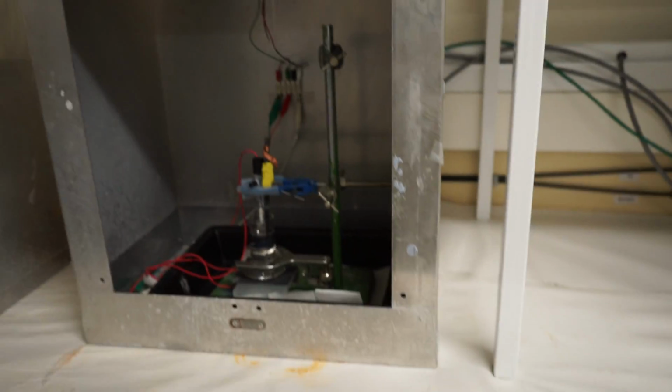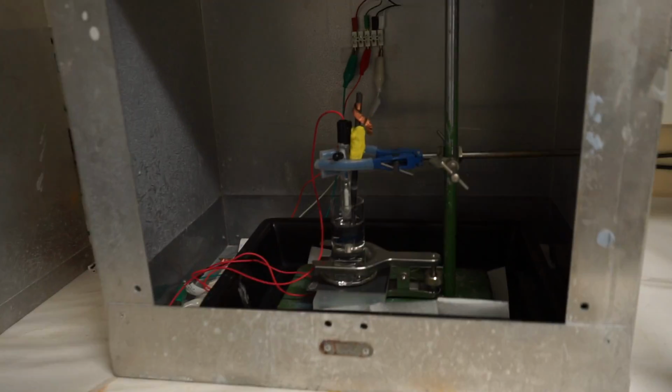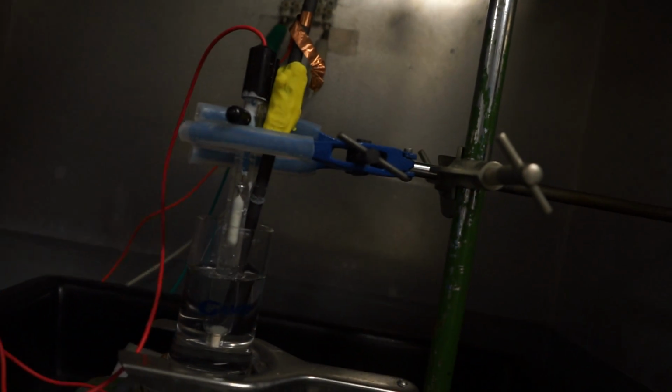Alright. Group 1 can take this one, group 2 this one, and group 3 can go to the next one over there. Make the connections the same way. Working electrode is green, counter electrode is red, and reference electrode is white. Once the connection is ready, we can start the tests.